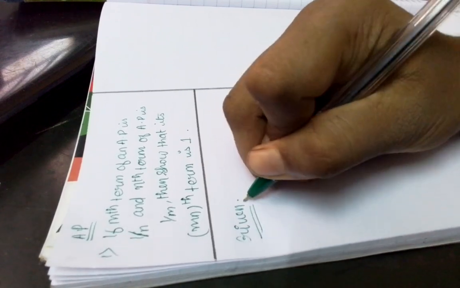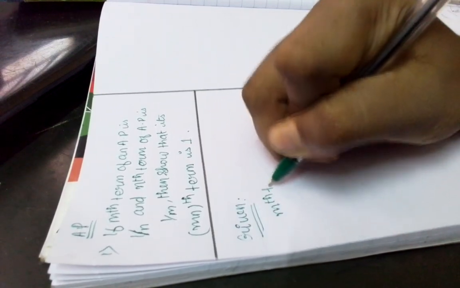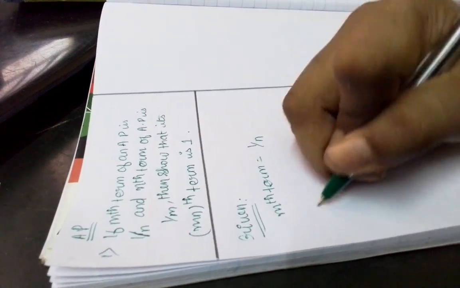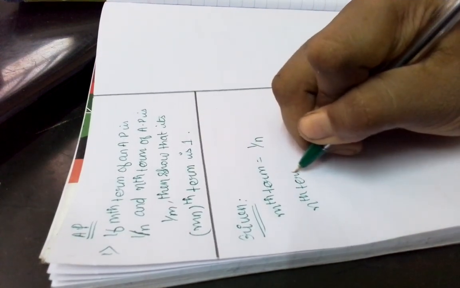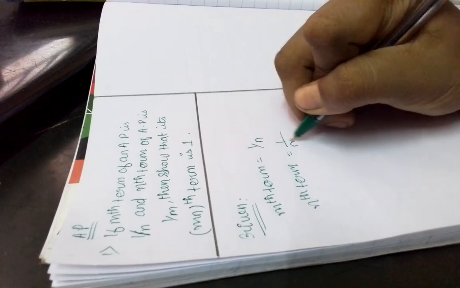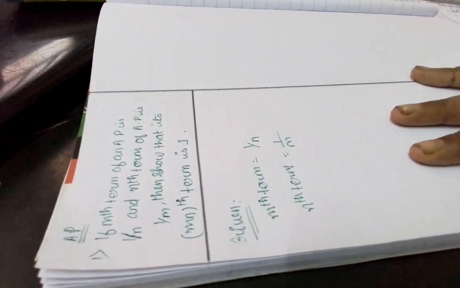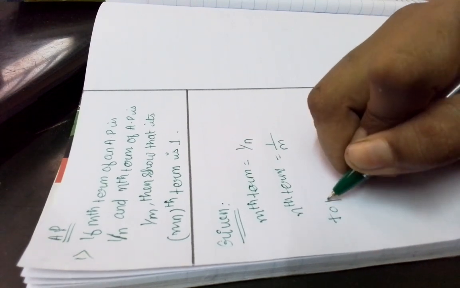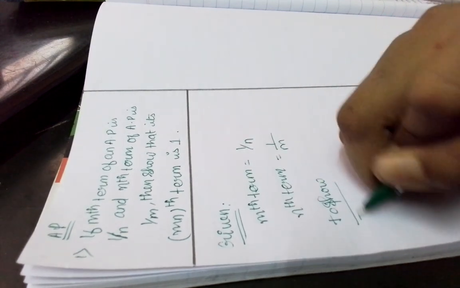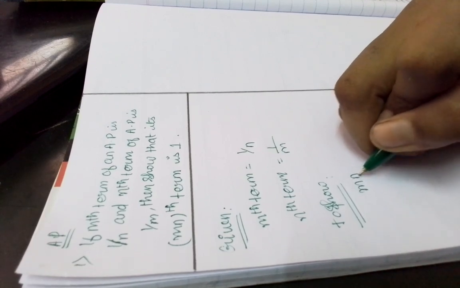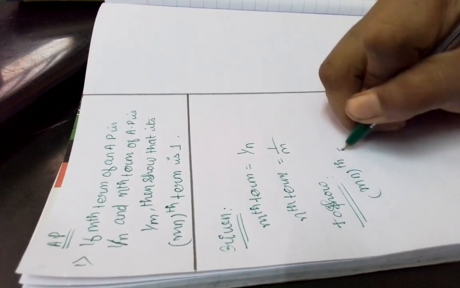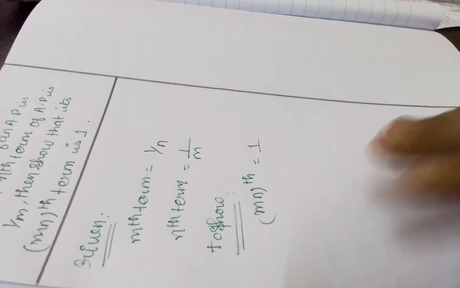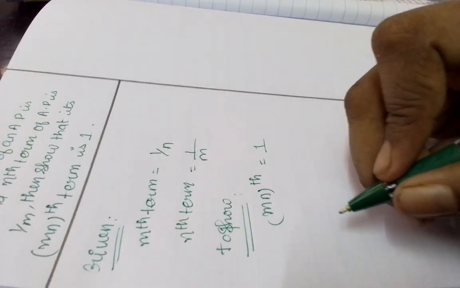So what they've given is that the mth term of the AP is 1 by n, and the nth term of the AP is 1 by m. So what we have to find is that, we should not find anything. We have to show that the mnth term of that particular AP is equal to 1. Okay, so let us quickly see how to do this particular question.